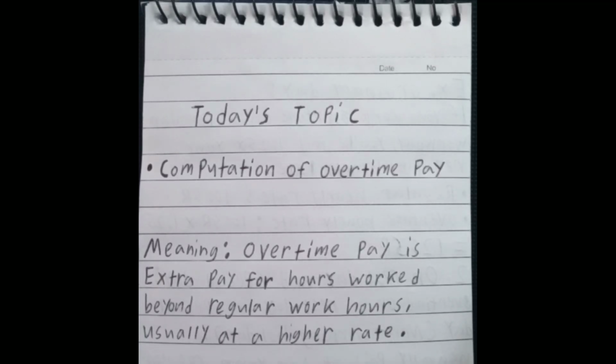For today's topic, we have computation of overtime pay. So let's not waste any more time and let's know more about this topic. Overtime pay is extra pay for hours worked beyond regular work hours, usually at a higher rate.